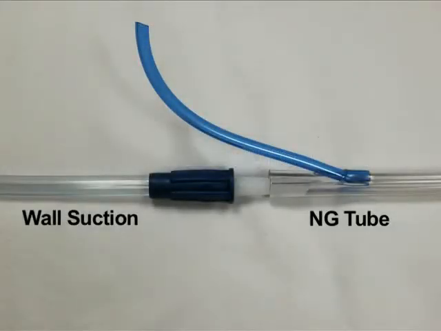The nasogastric tube can remain on wall suction if needed for the surgical procedure, or can be placed to gravity after decompressing the stomach.